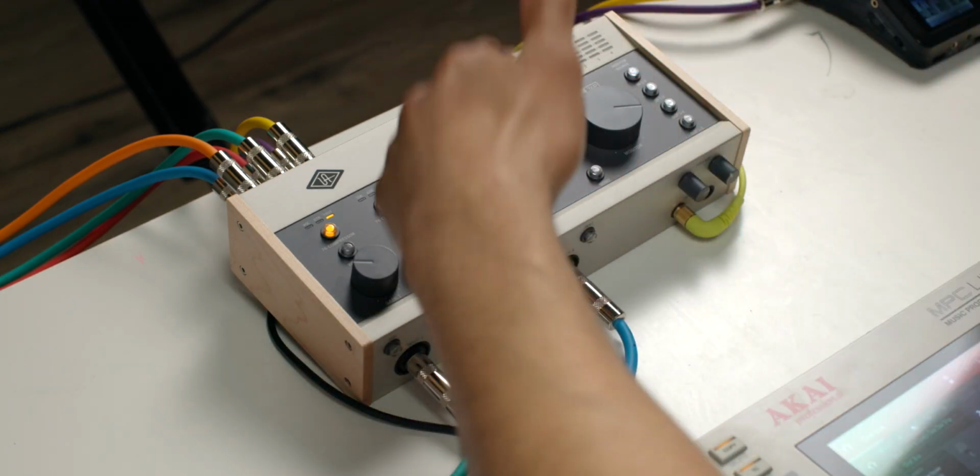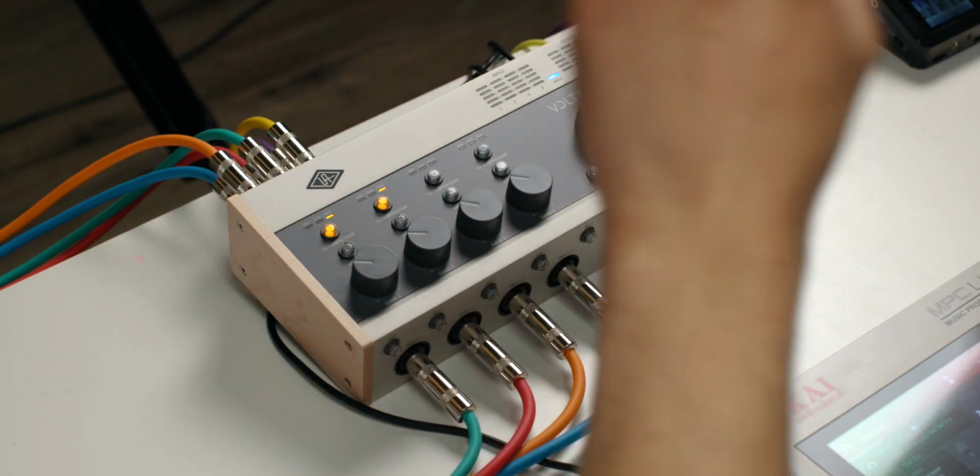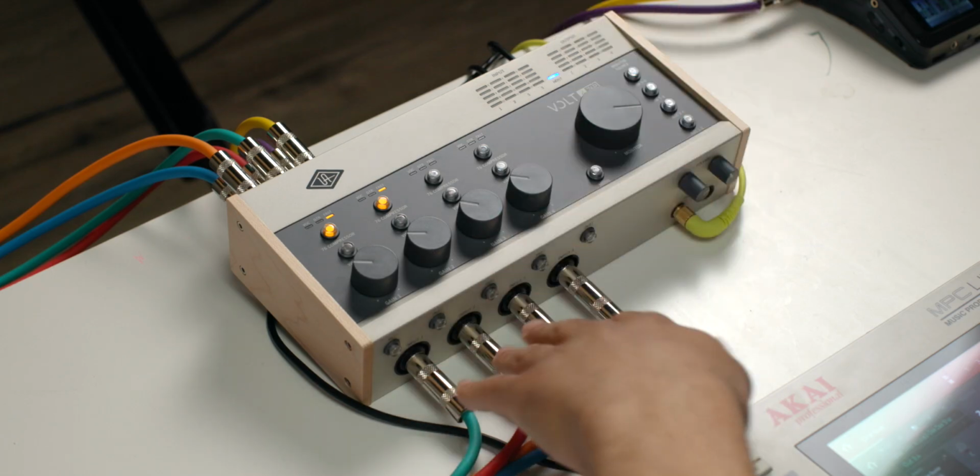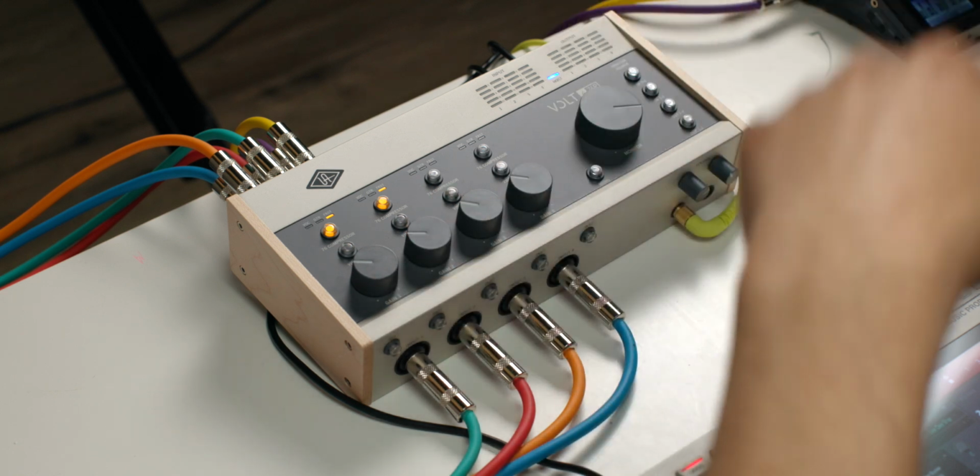So of course, I want to try out these newer interfaces that are class compliant, which means that it will allow me to expand my inputs and outputs of my MPC. This will work with any of the newer MPCs, MPC-1, MPC Live, MPC-X. Right here, this has 4 outputs and 4 inputs. Why would I want that?